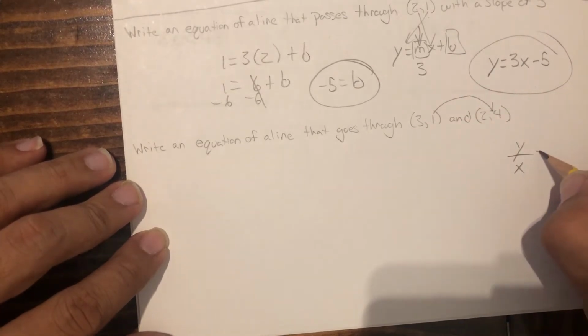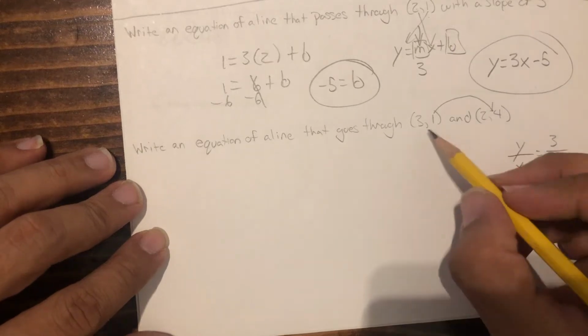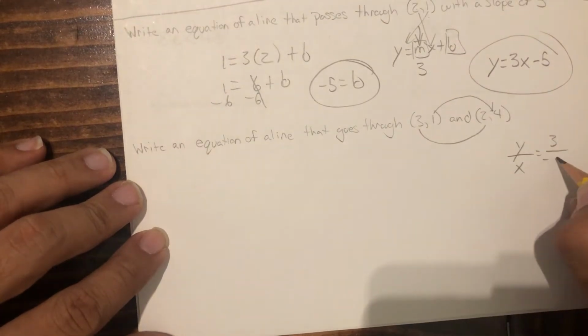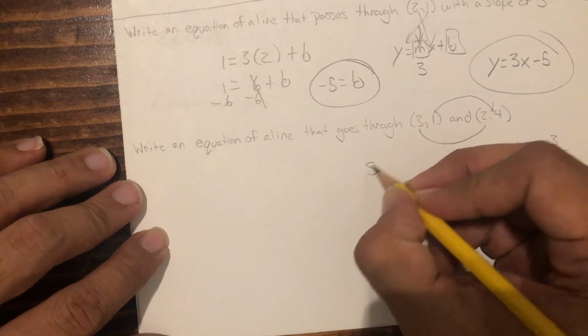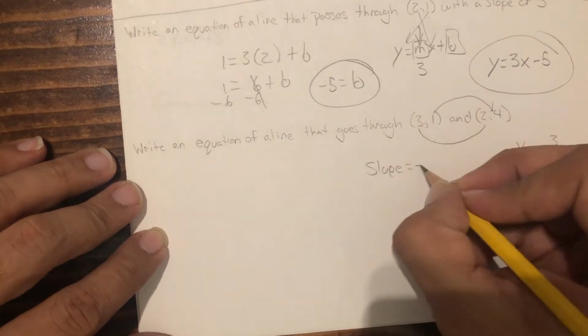It went up 3, so I know that this is a positive 3. How did a 3 turn into a 2? It went down 1. So 3 divided by negative 1, I can divide that out perfectly, so it's going to become negative 3. So my slope is negative 3.